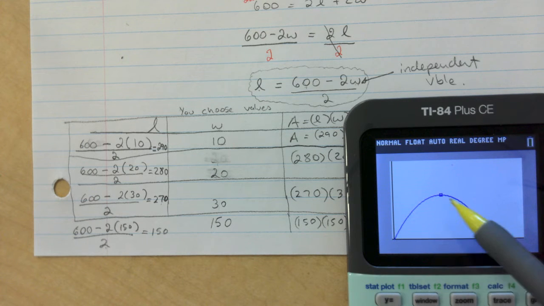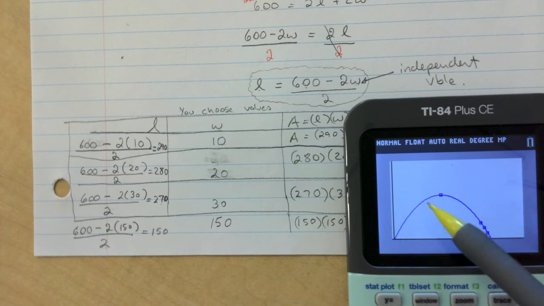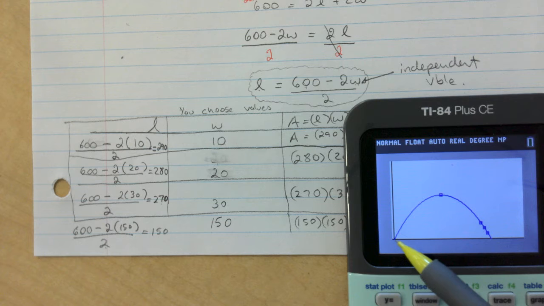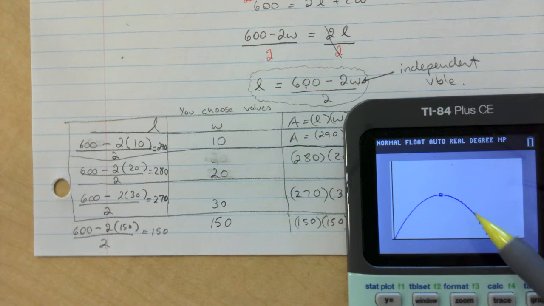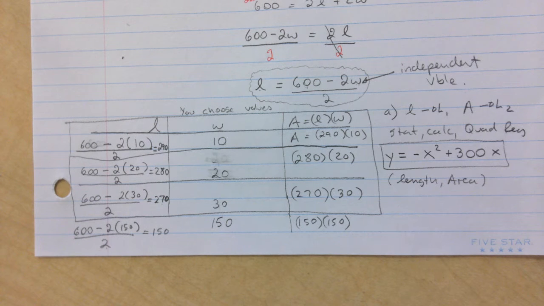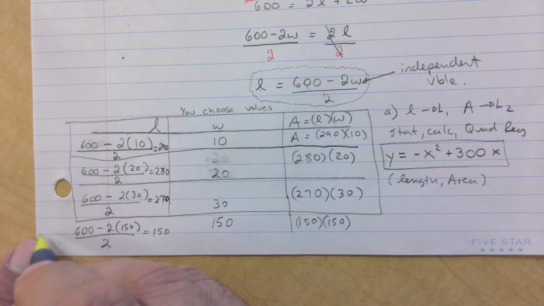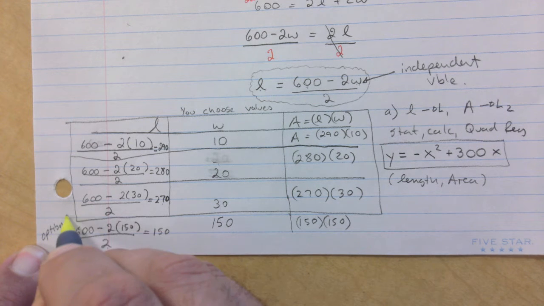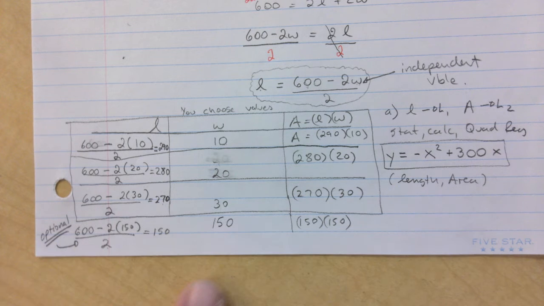It's still on the graph, so it doesn't matter what you pick for W, it will still be on the curve. So you don't have to use 10, 20, 30. I don't like 1, 2, 3 because then all the points are going to be right here somewhere. But 10, 20, 30 seems to do pretty well for most questions. That's why I use it. This is optional. This point right here is optional. By that I mean this whole thing. Make sure you know that. It's not just that you don't have to do this column. This whole thing is optional.